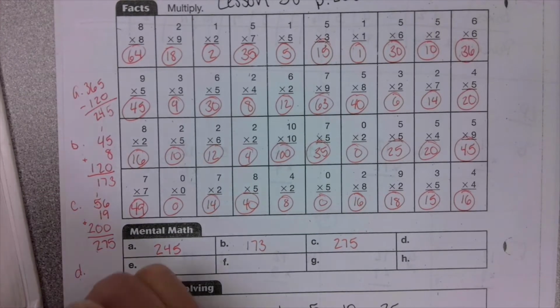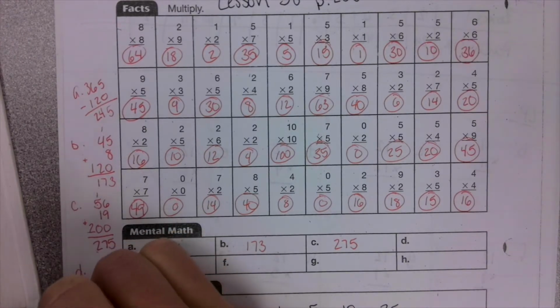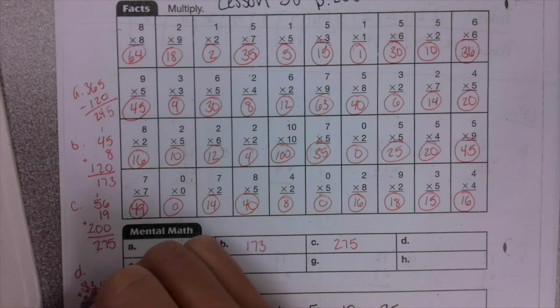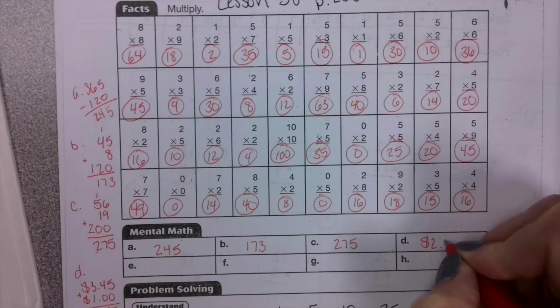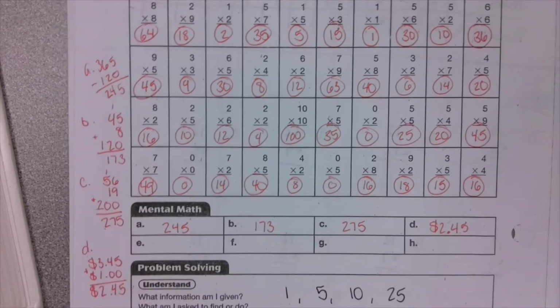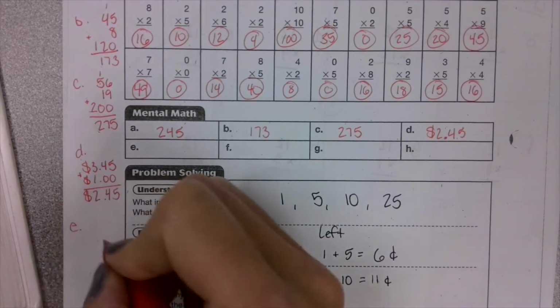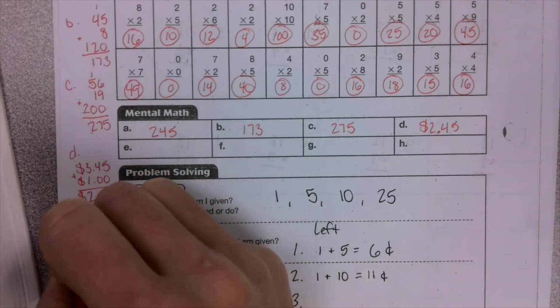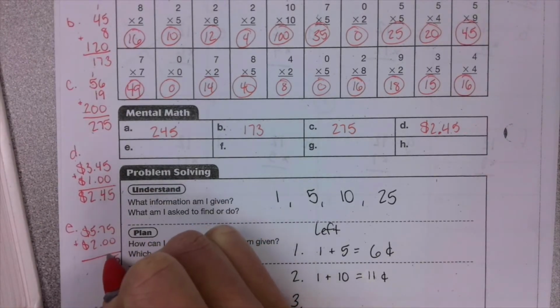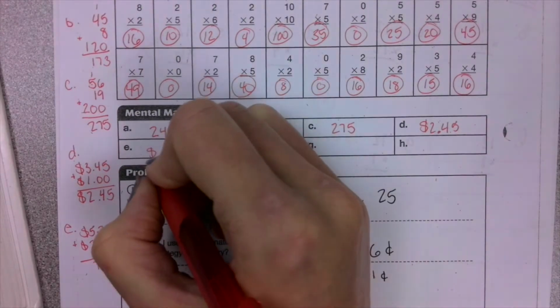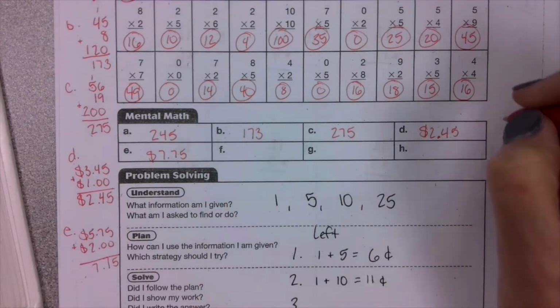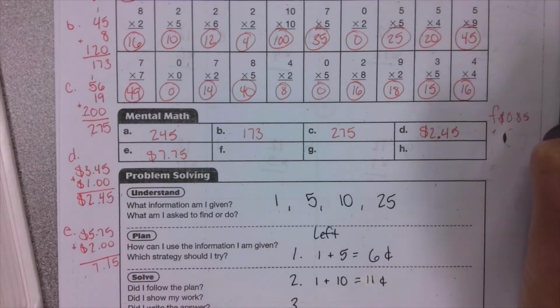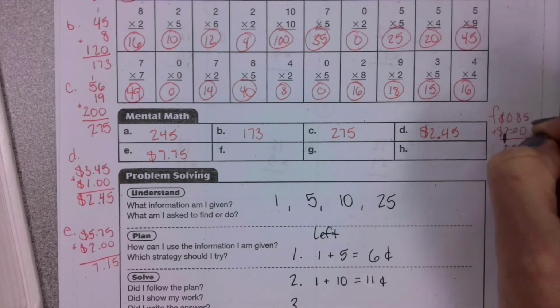D says $3.45 plus $1. 5 plus 0 is 5. 4 plus 0 is 4. 3 plus 1 is 4. E says $5.75 plus $2. 0 plus 0, 5 plus 0 is 5. 7 plus 0 is 7. 5 plus 2 is 7. Get $7.75. F says 85 cents plus $2. That'll be $2.85.